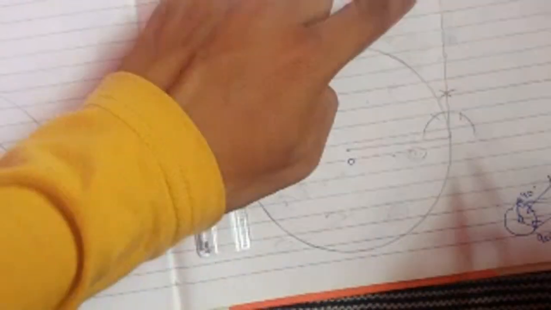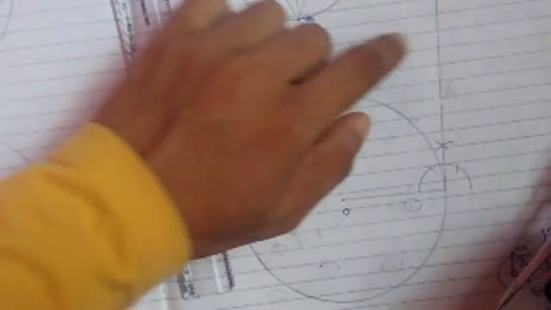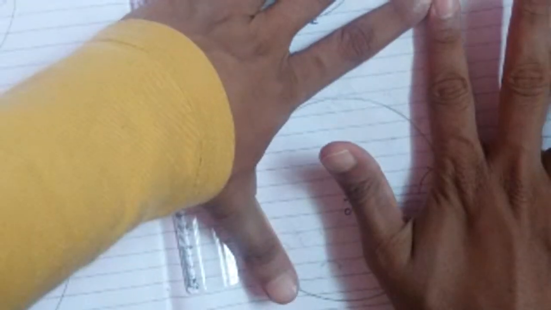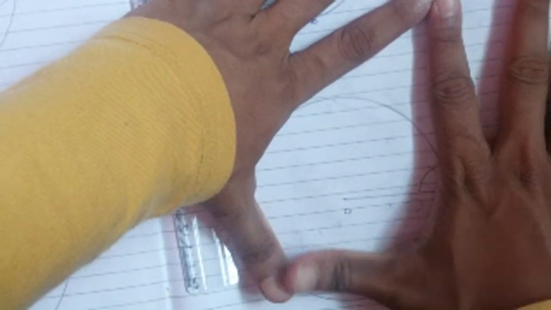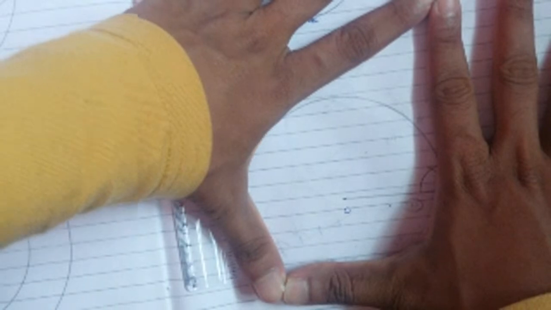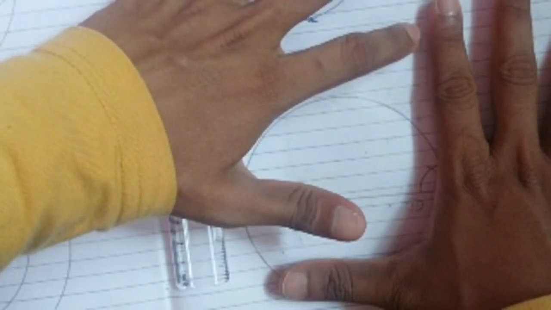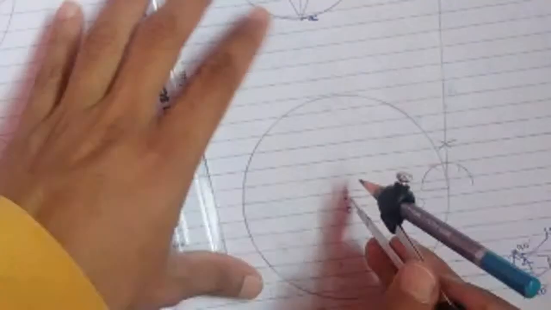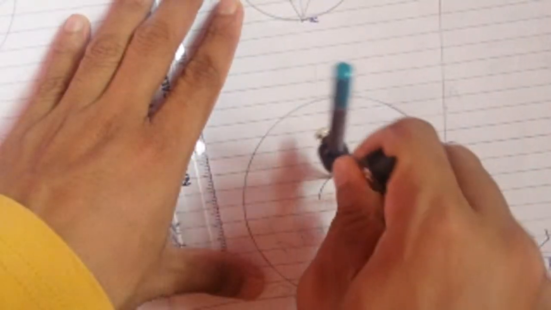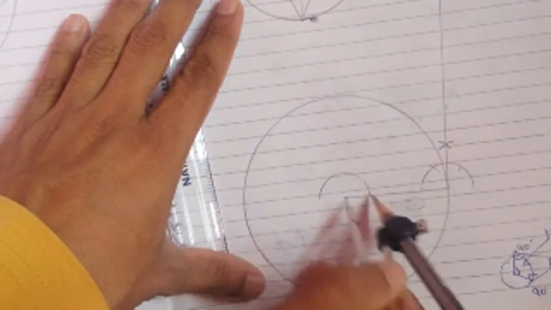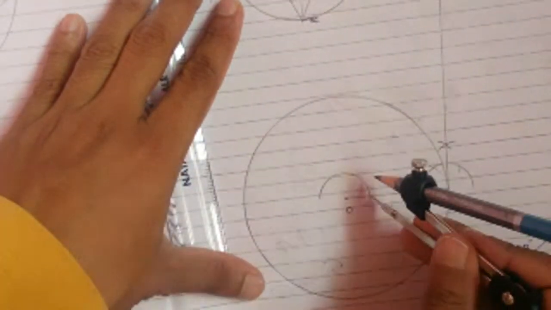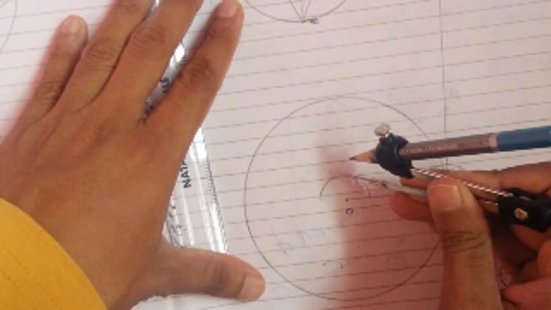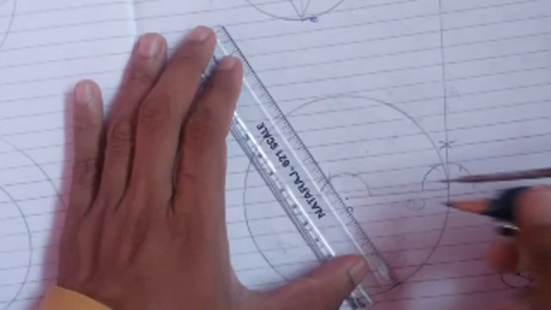Now if we draw another tangent here, this is equal to 60 degree, that means this is equal to 120 degree. Therefore I have to draw 120 degree at the center. So one circle, 60 degree, then 60 degree, this is 120 degree.